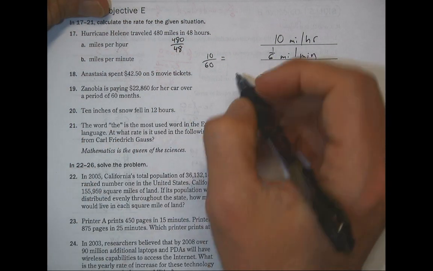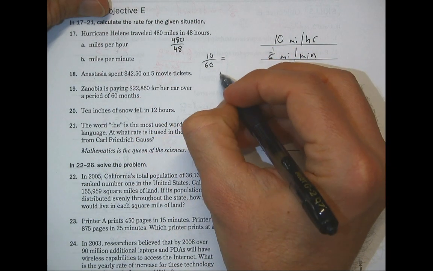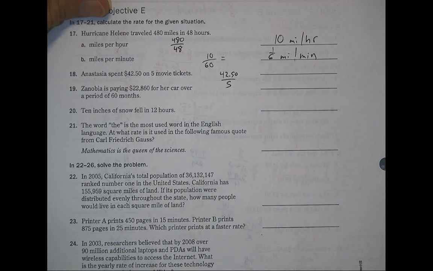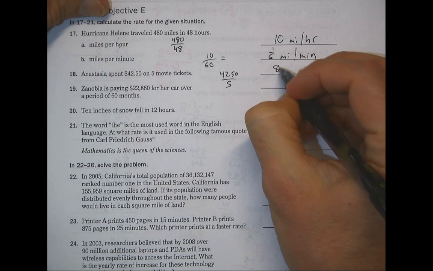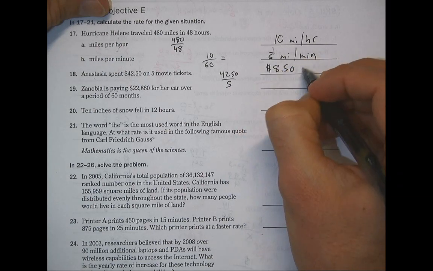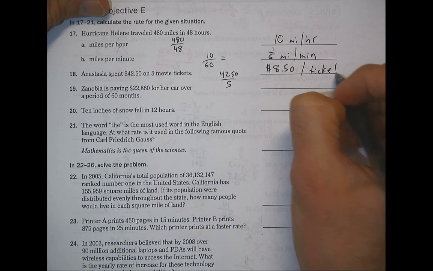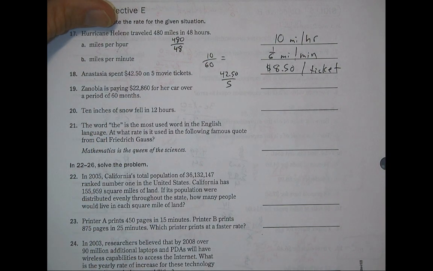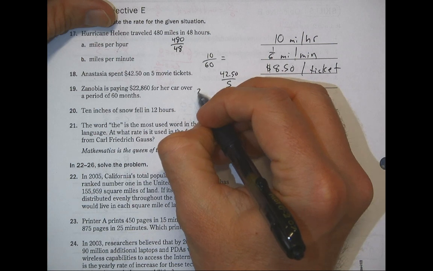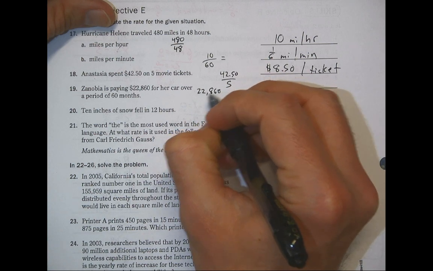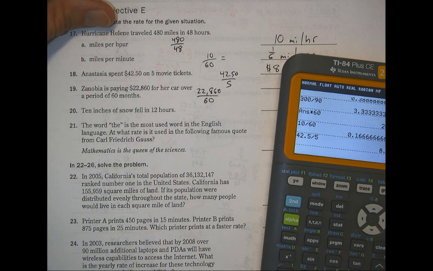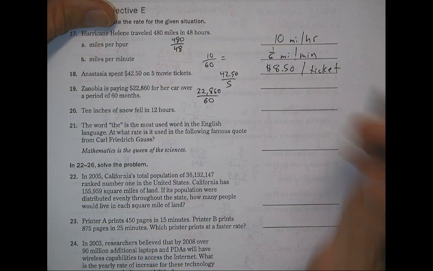Okay, calculate the rate. Price per ticket. So you're going to do $42.50 divided by 5. So it's $8.50 per ticket. This much for her car over a period of 60 months. So we want to know how much per month. Dollars per month. Go ahead and divide that. Nice even 381.